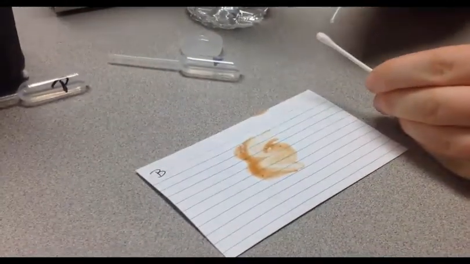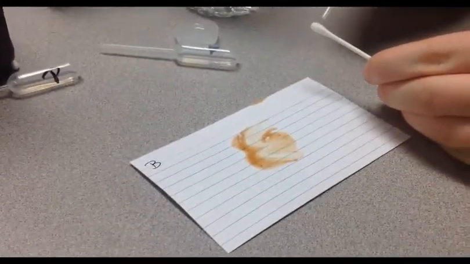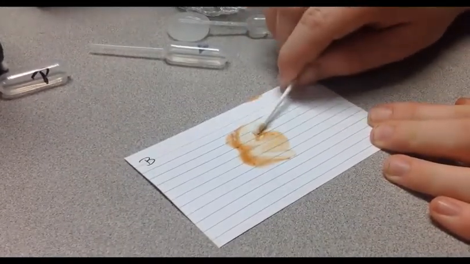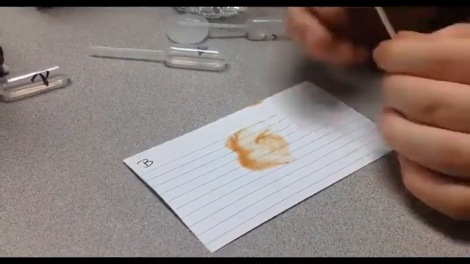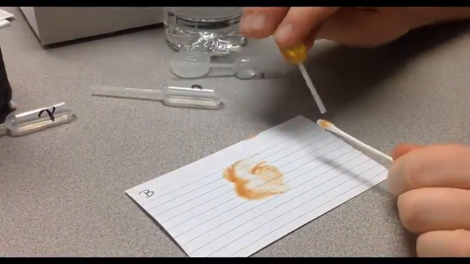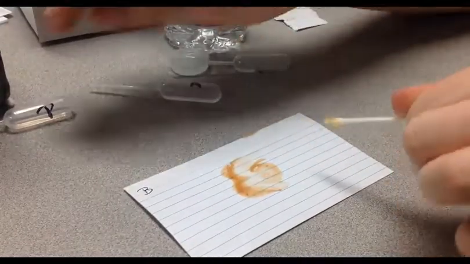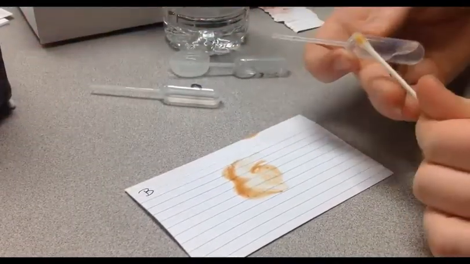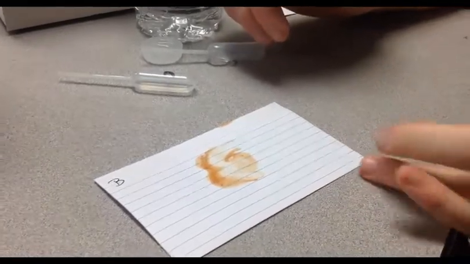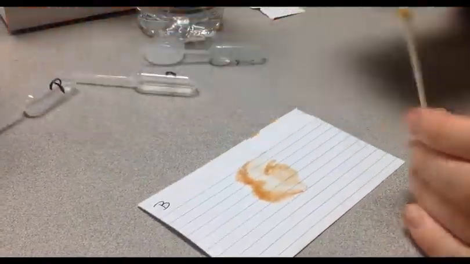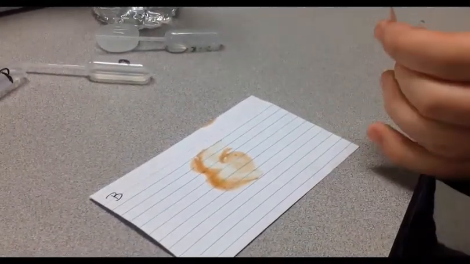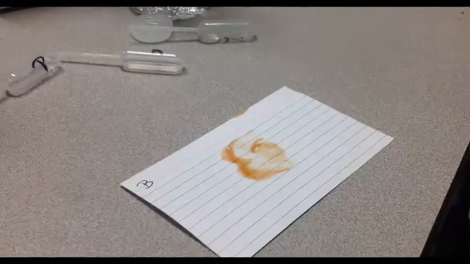Now B. Again, add some water. Swipe it across the stain. Gather some on the Q-tip. Add the alcohol. Then the phenolphthalein. And finally, the hydrogen peroxide. Again, no color change. So it is negative for blood. It is not blood, so we move to the next one.